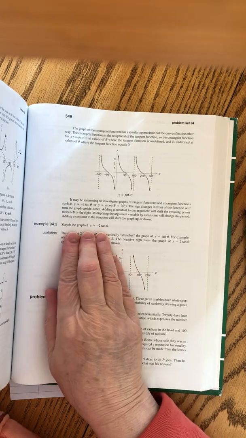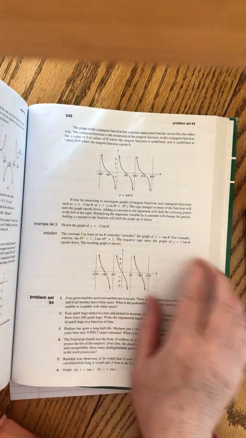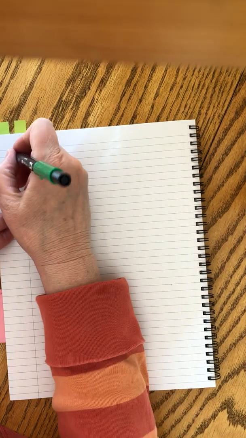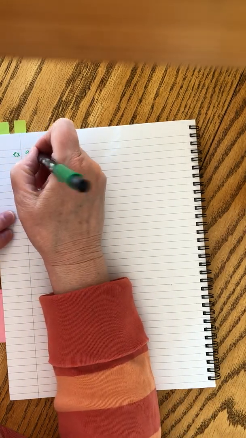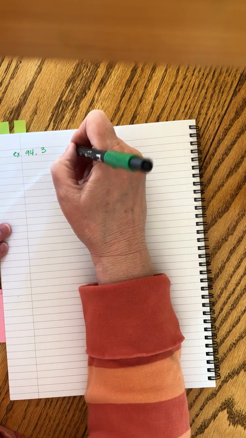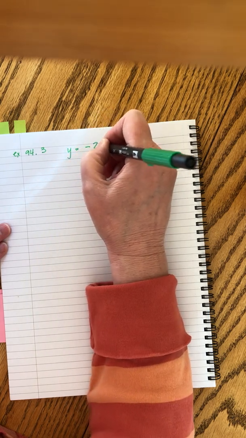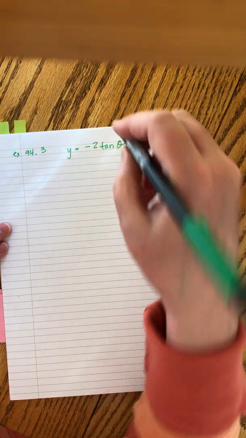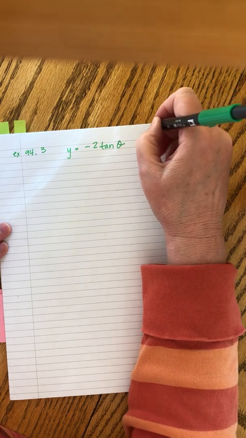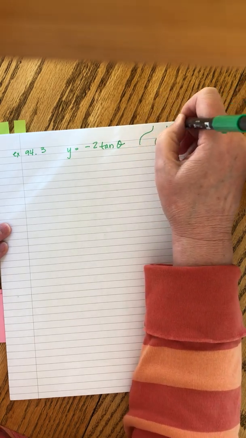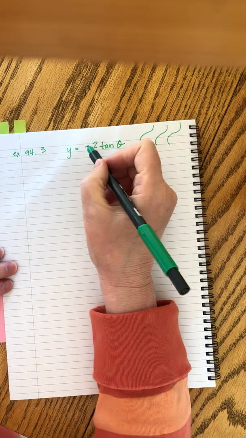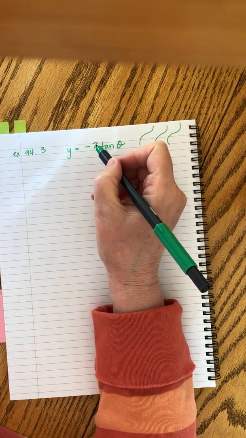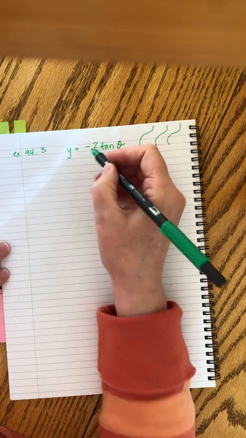So here's our only problem. Sketch the graph of -2 tangent of theta. Let's do that. Y equals -2 tangent of theta. Okay, so we know it's going to have this basic shape like this, right? That's what we're starting with. -2 tells us that we have an amplitude change.